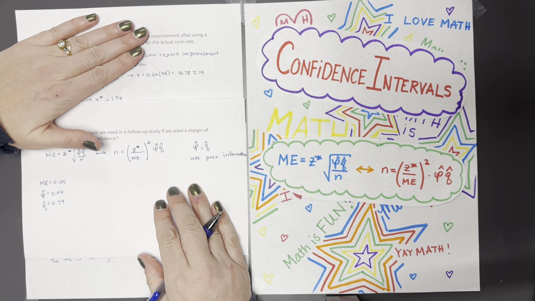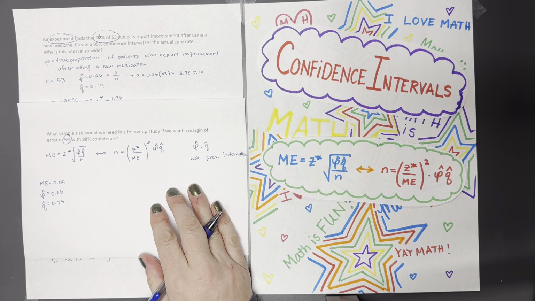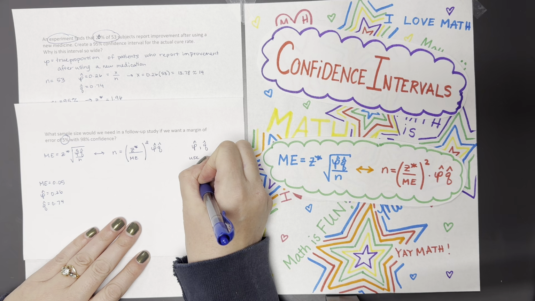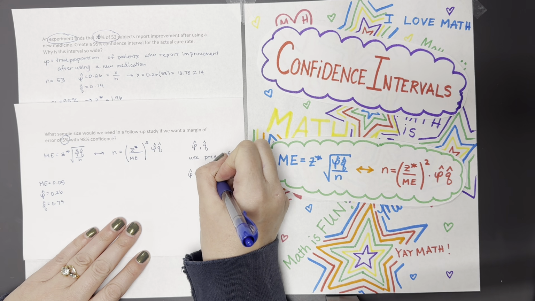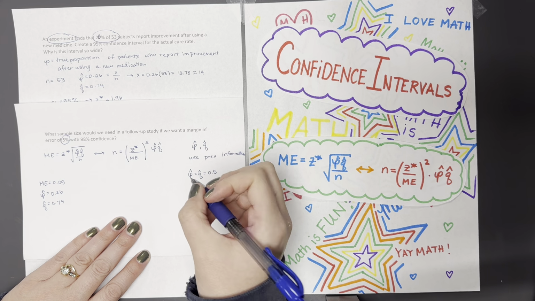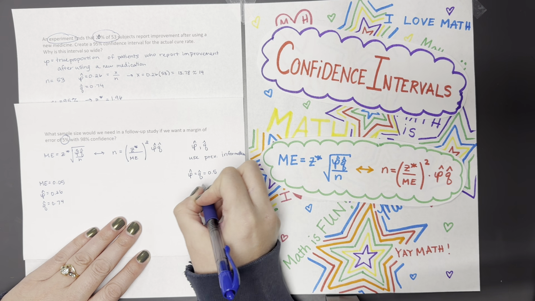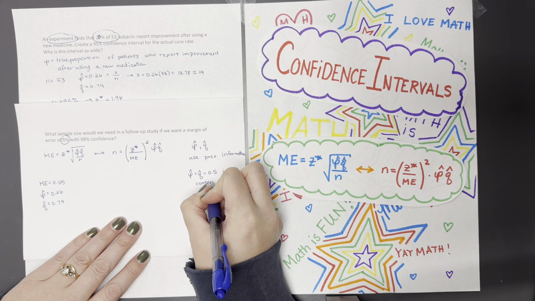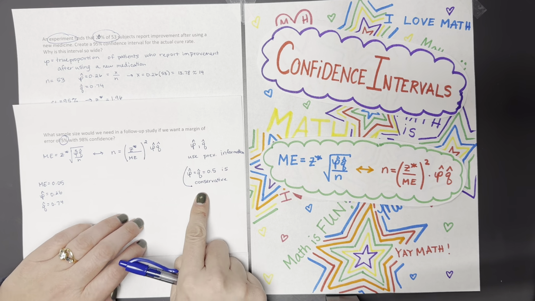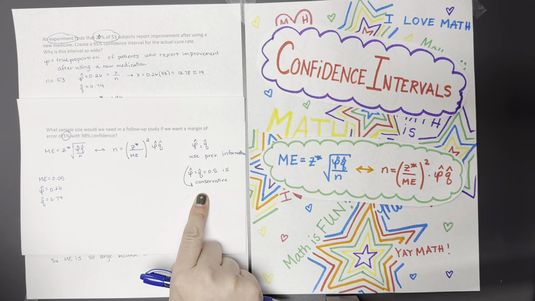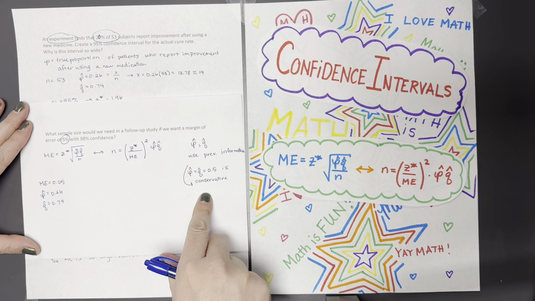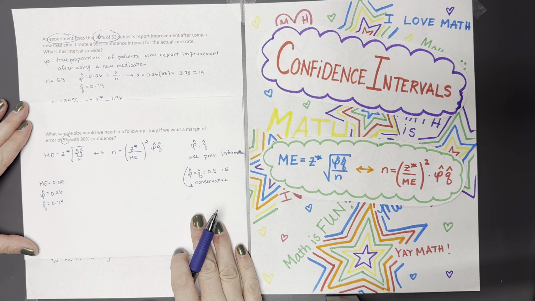If I had not done this initial experiment and I had nowhere to start, if p hat is equal to q hat is equal to 0.5, this is conservative, which means we're going to get a larger n. So if you don't know any estimates for p hat and q hat, assume that they're both 0.5 and you'll get a sample size that is conservative and you can work with.